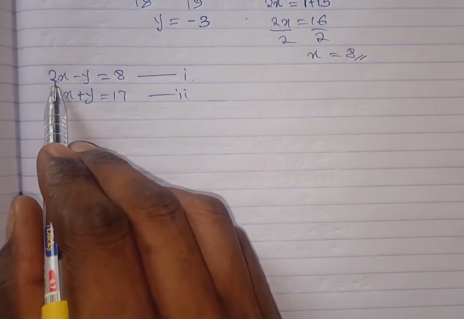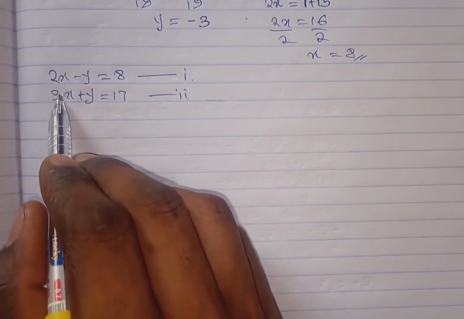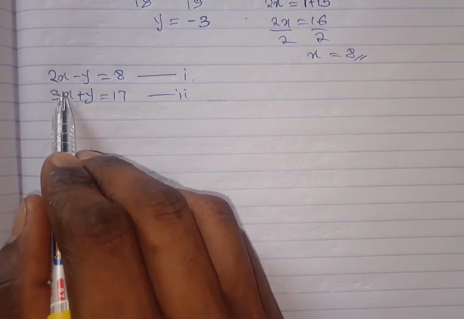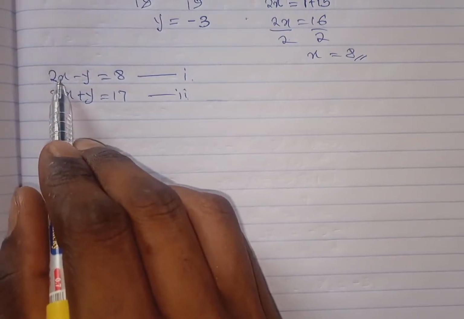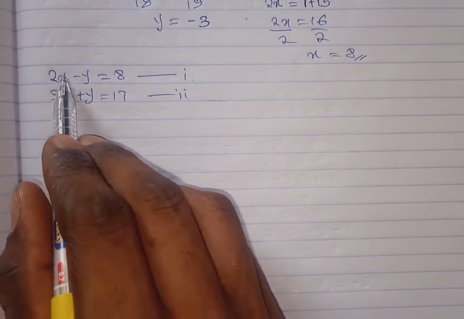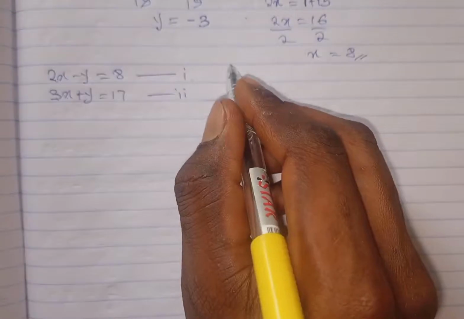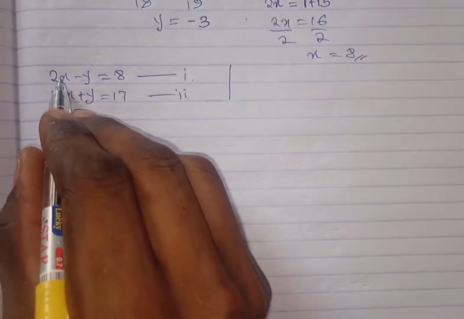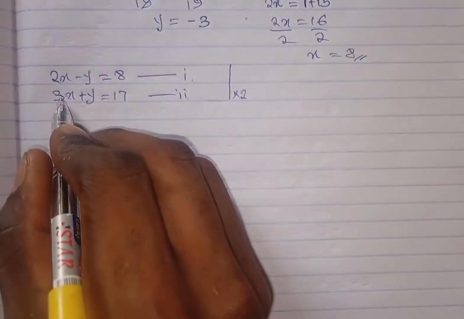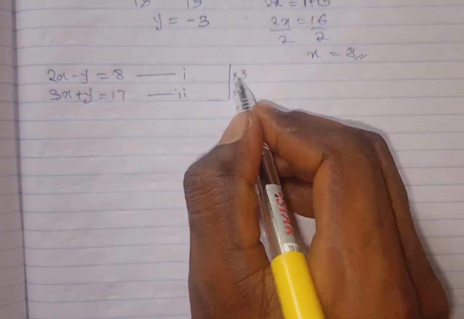Now if the coefficients of x in both equations are equal, what you simply need to do is subtract. But if the coefficients of x in both equations are different, you multiply. Now since this is 2x, I'm going to multiply the second equation by 2, and the coefficient of x here is 3, so I'm going to multiply this first equation by 3.